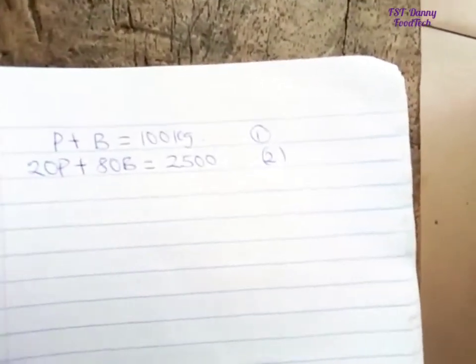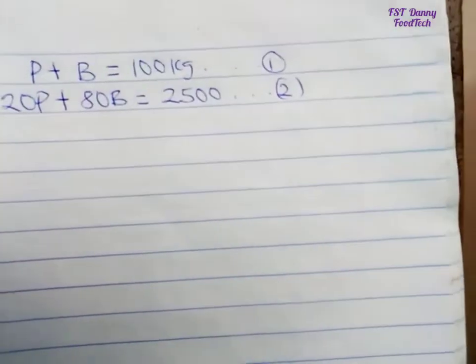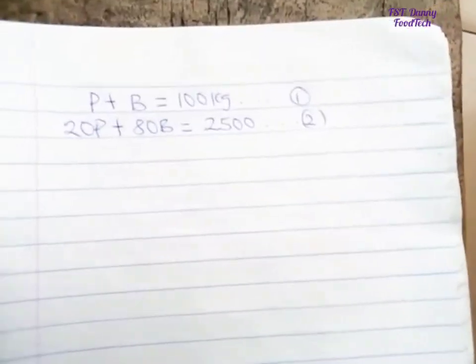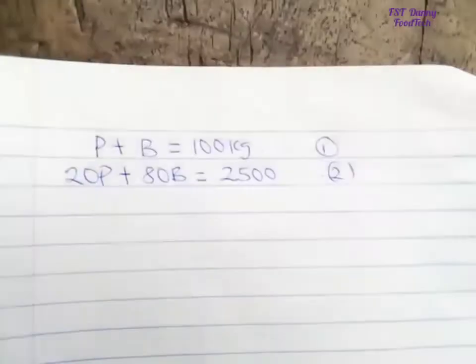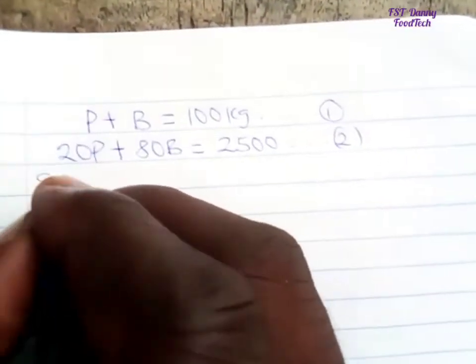So what we are going to do is, since we have two equations in question, we are going to solve them simultaneously.